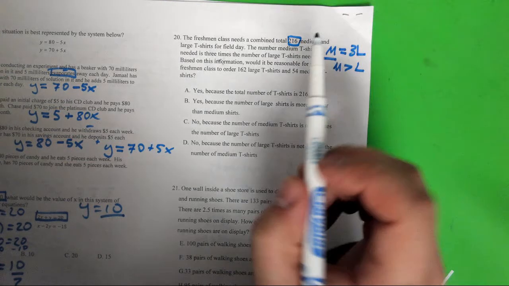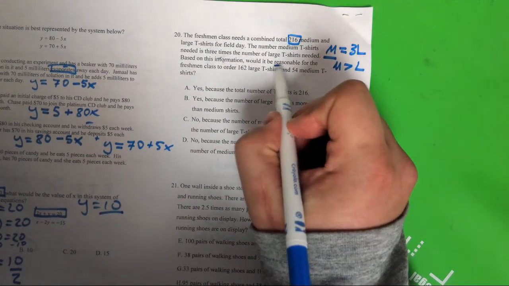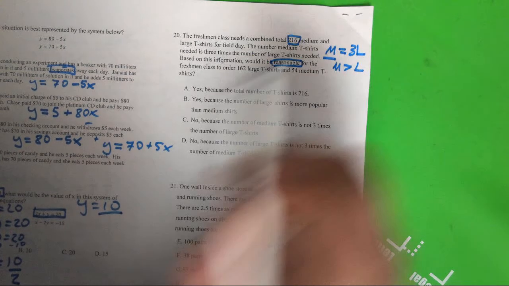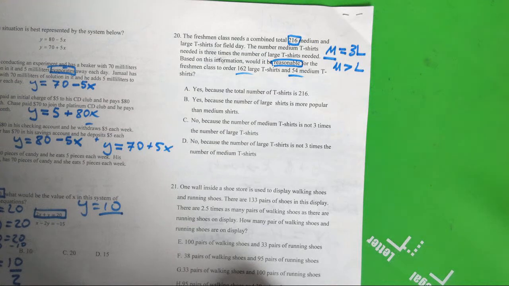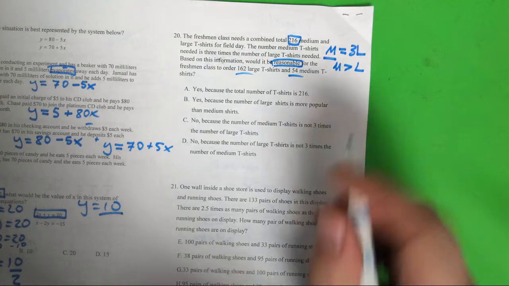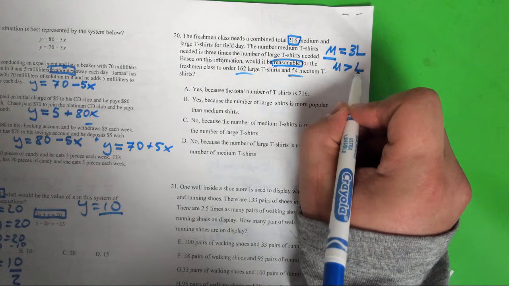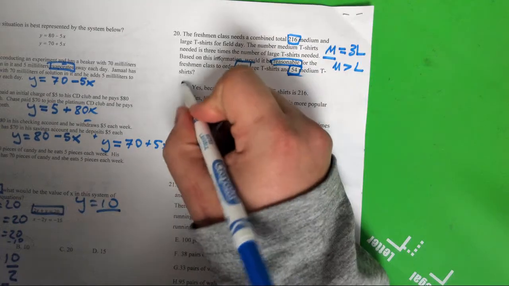Based on this information, would it be reasonable, so is it in the ballpark, for the freshman class to order 162 larges and 54 mediums? Well, I already said it. Mediums have to be more than larges. They messed up. Larges are bigger than the mediums. So no, it's not reasonable, so we can get rid of the yeses.